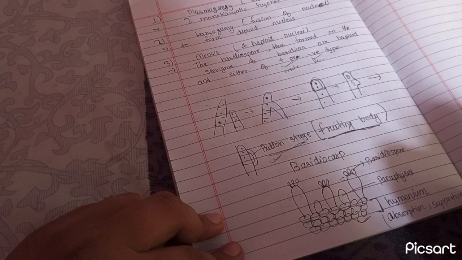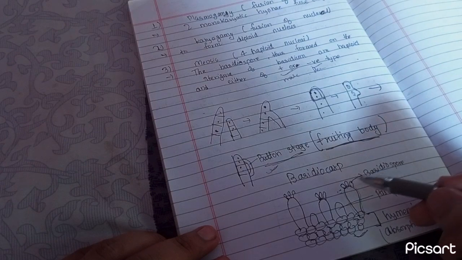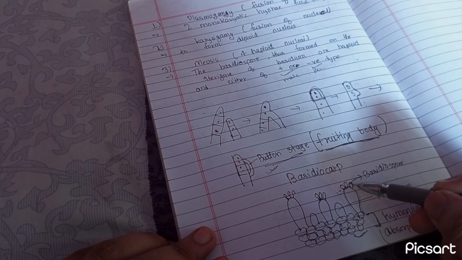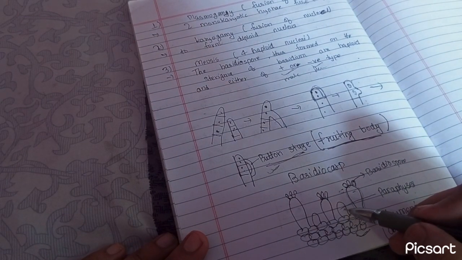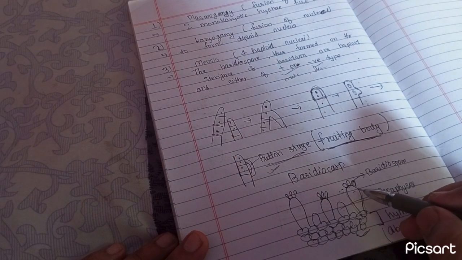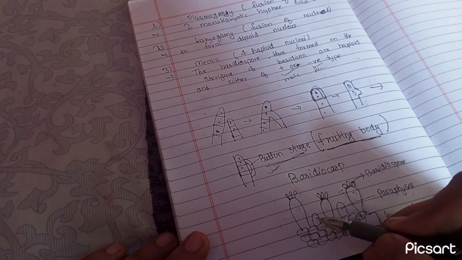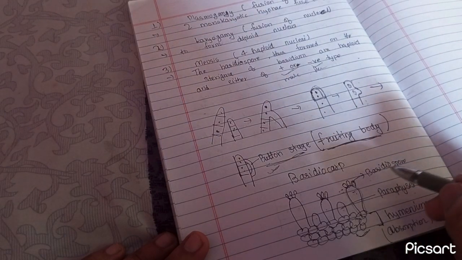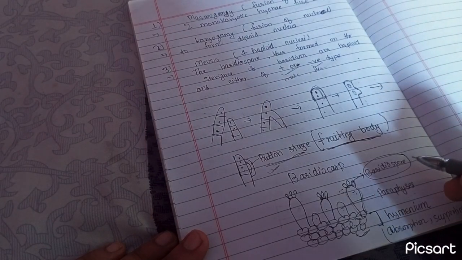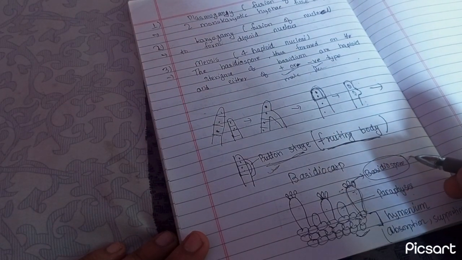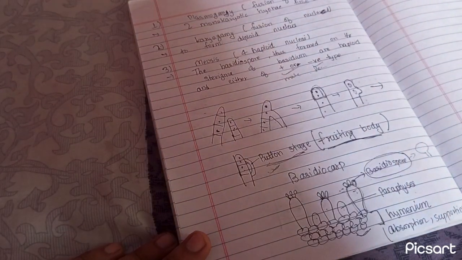Here we can see a club-like structure which has some spores. These are basidiospores. Basidiospores and paraphyses are alternately arranged: one basidiospore, one paraphysis, one basidiospore, one paraphysis, and these basidiospores will germinate into a whole mushroom in future.